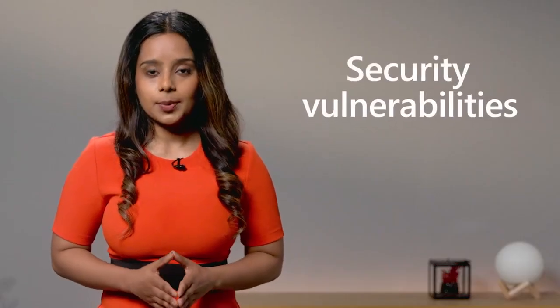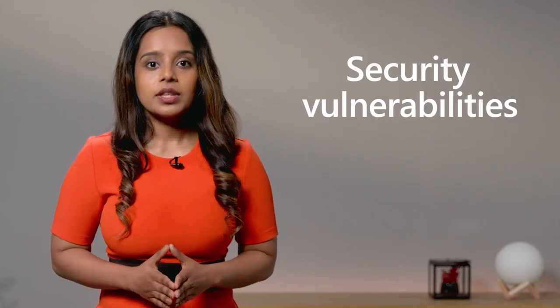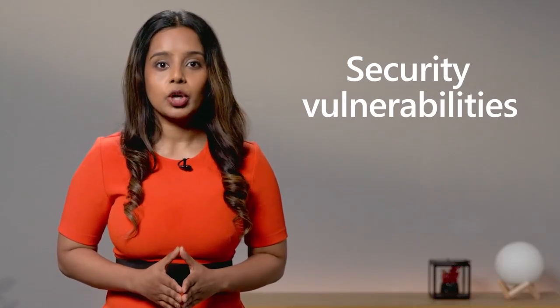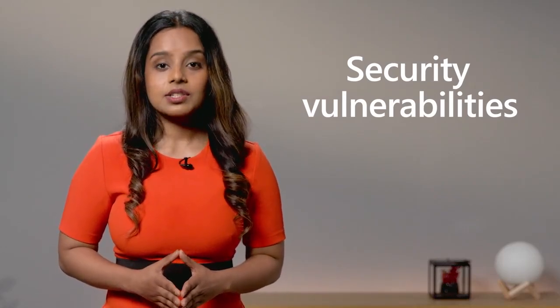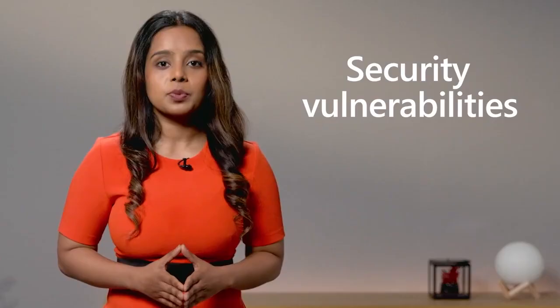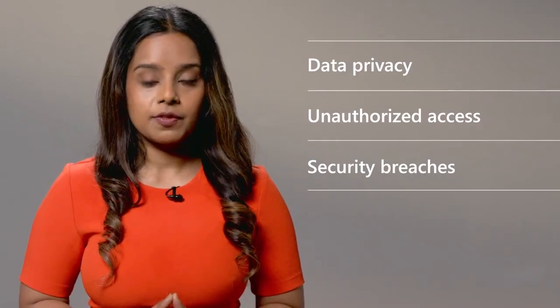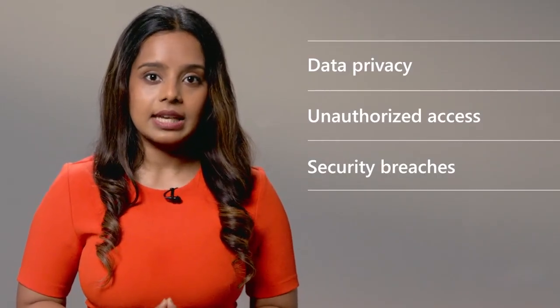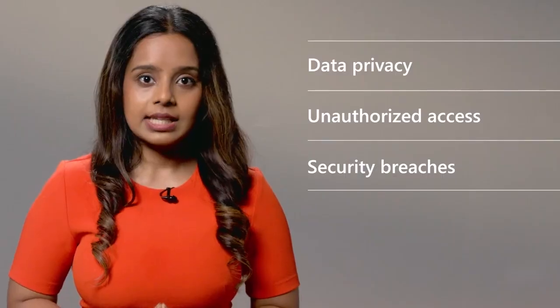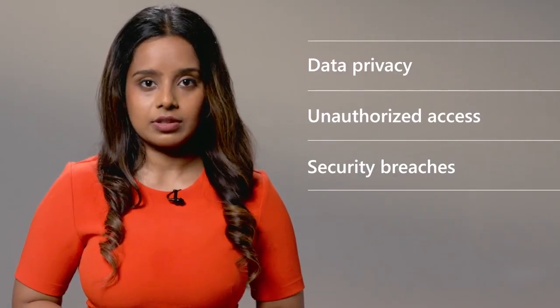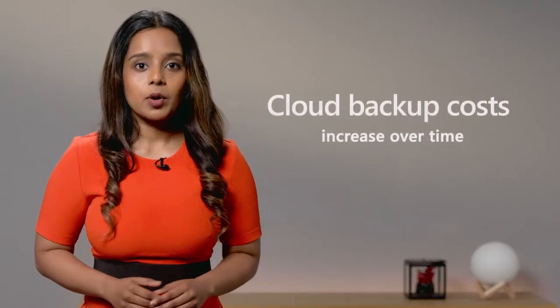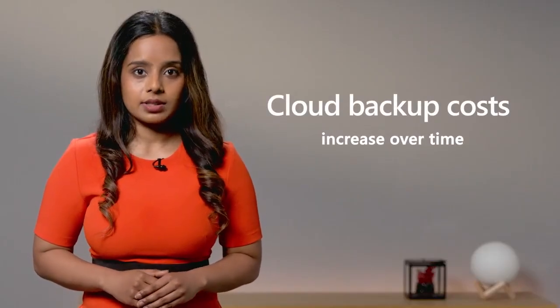Then there is the concern about security. Despite the rigorous security protocols employed by cloud service providers, the external nature of cloud storage introduces potential vulnerabilities. Concerns over data privacy, unauthorized access, and breaches persist. This makes it crucial for businesses to understand and mitigate these risks through encryption, secure password practices, and vetting of cloud providers' security credentials.